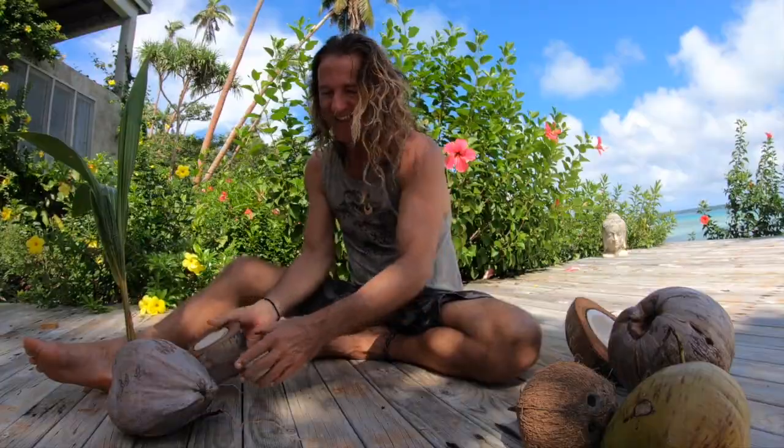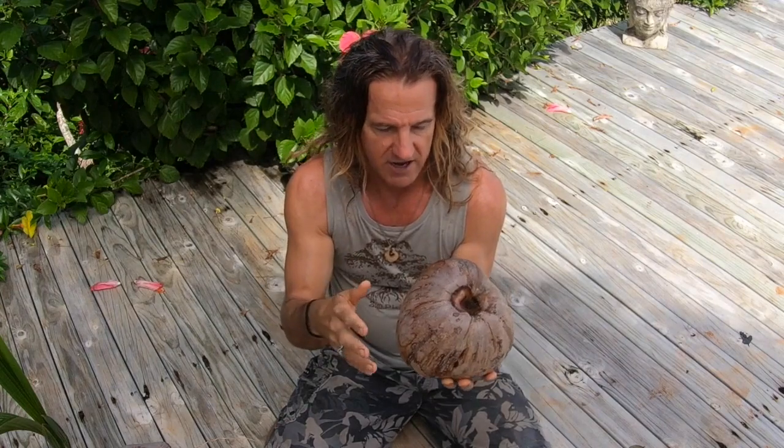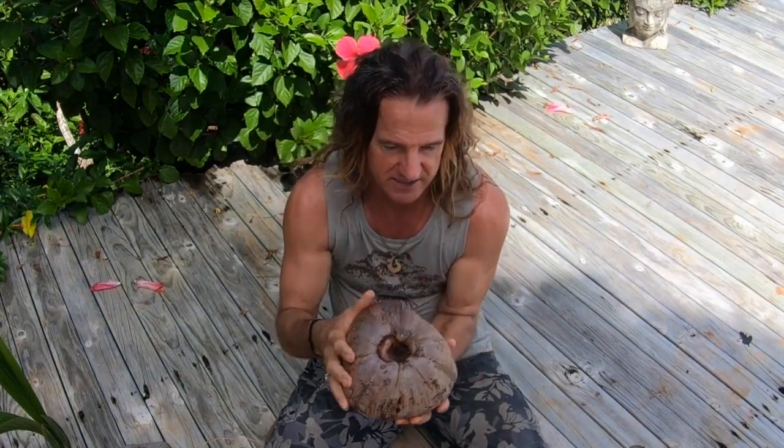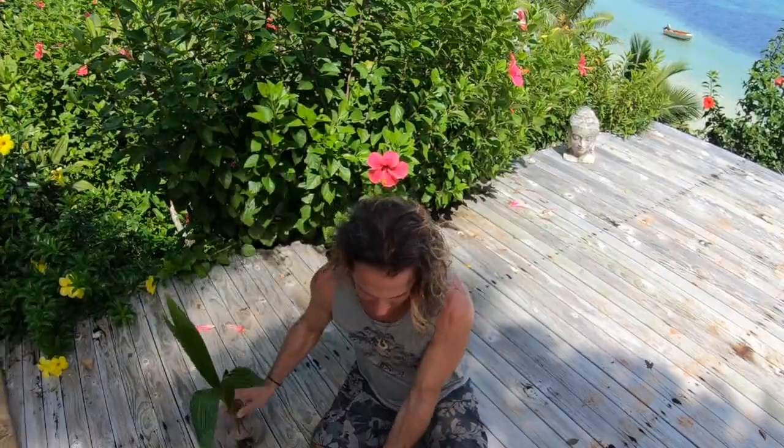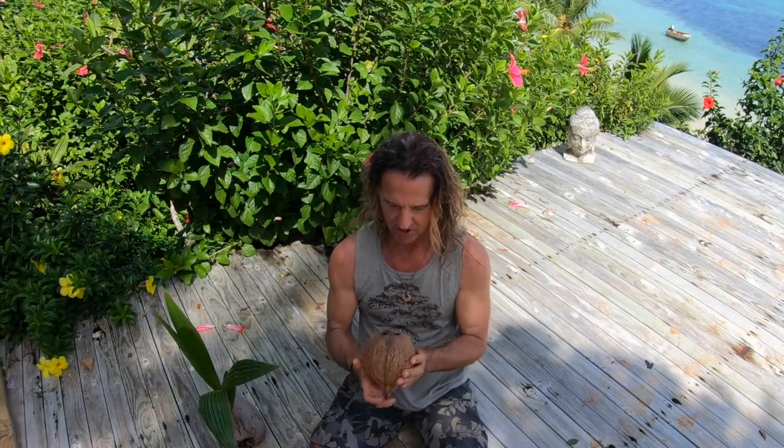Cool. Now, this is a mature coconut. That's mainly used for, say, coconut milk, eating coconut, like desiccated coconut, and coconut cream, and coconut oil, because you need the meat. This has got the white meat inside it. The green ones are the coconut water. I'm going to show you how to do that shortly.